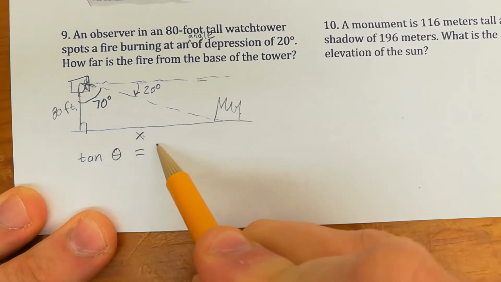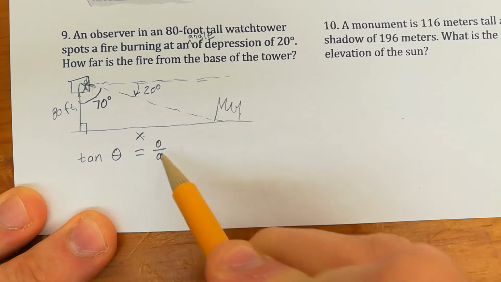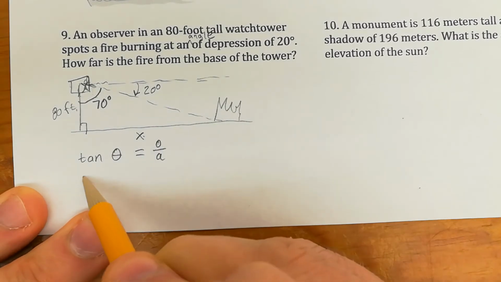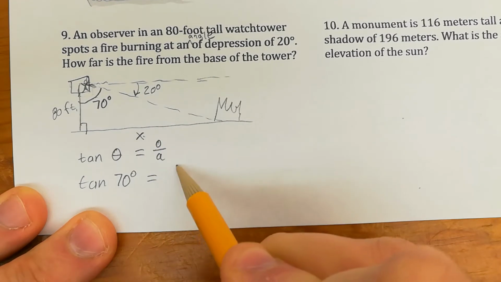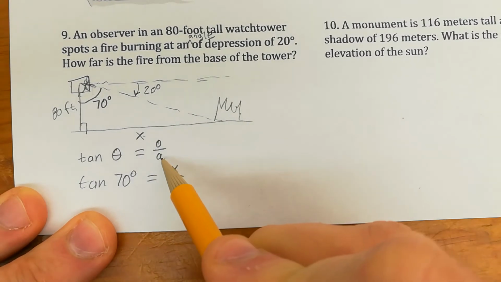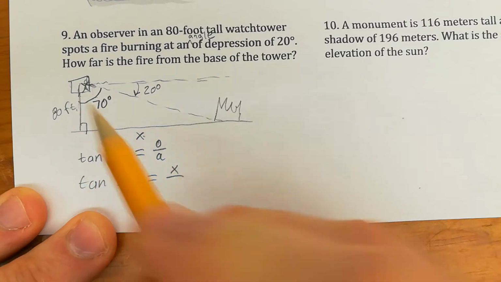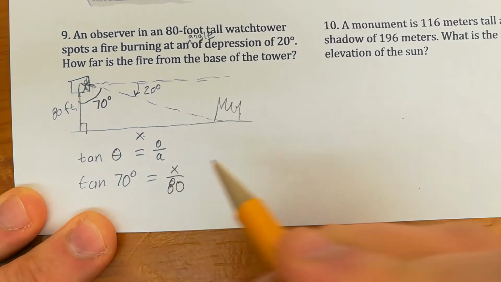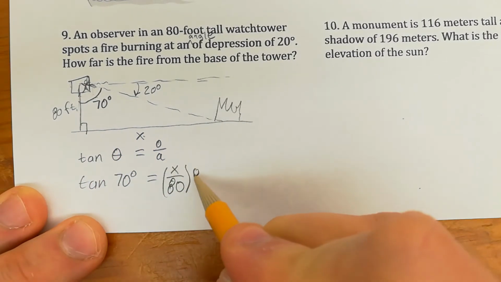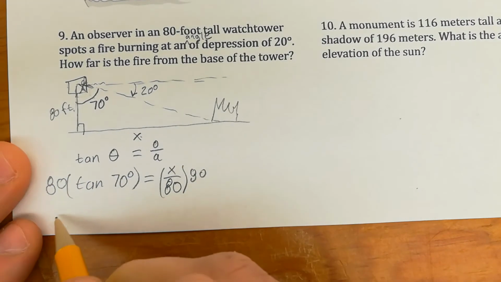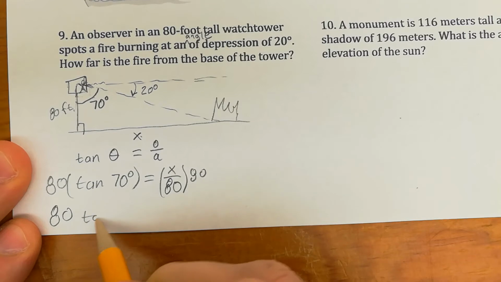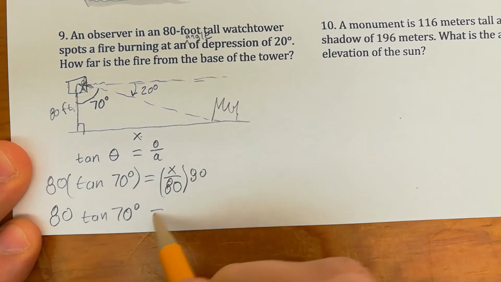Tangent equals opposite over adjacent. Our angle is 70 degrees, the opposite is x, and the adjacent is 80. Now multiply both sides by 80, and 80 times the tangent of 70 degrees is what x is going to be.